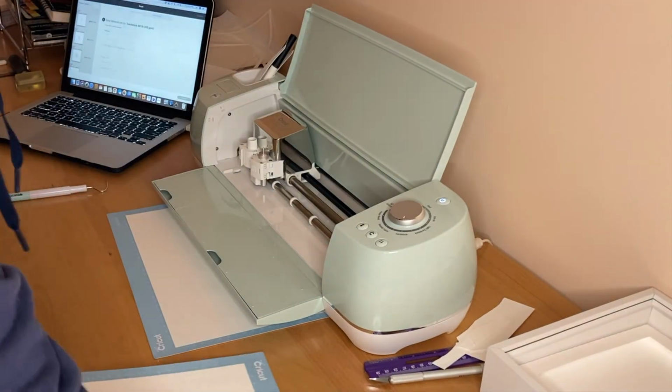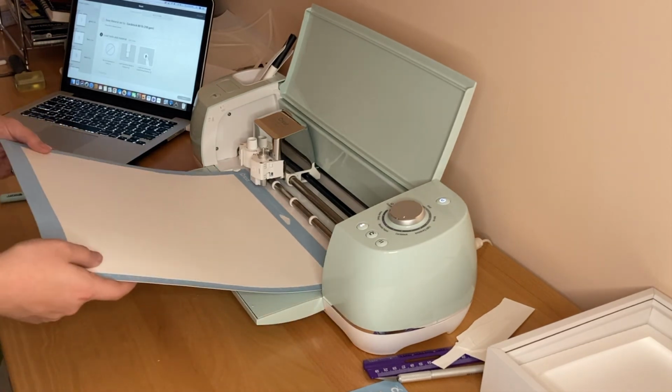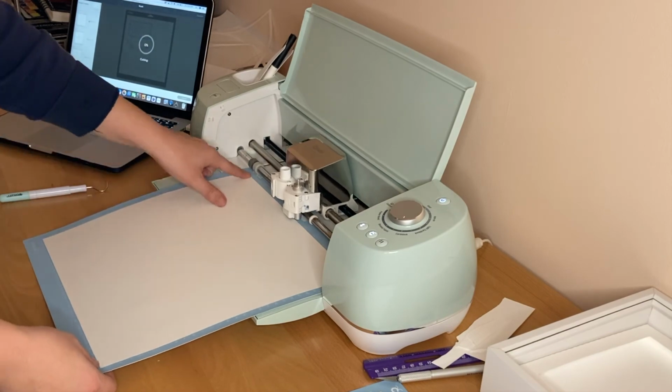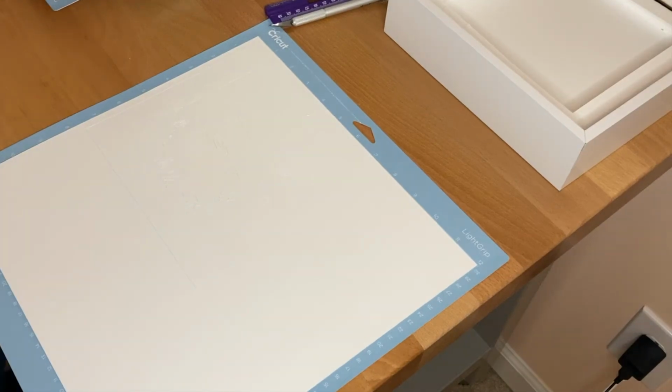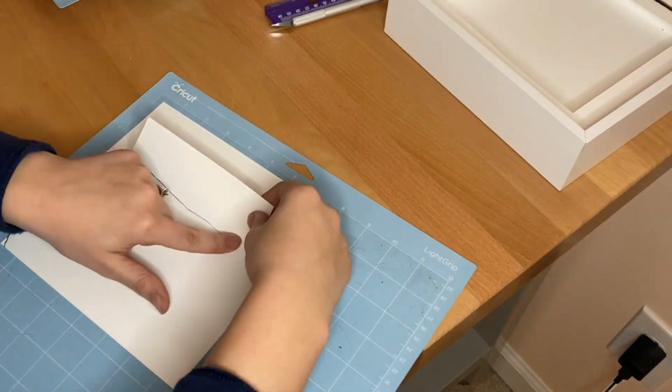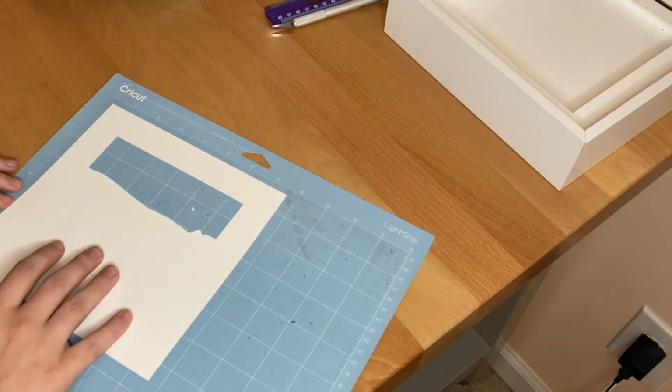When one layer is finished cutting, I remove that mat and replace it with another mat. Then I weed this first mat while the second mat is cutting. I discard the large pieces of paper that I don't need first, and then I remove the actual template layer very carefully without bending it.